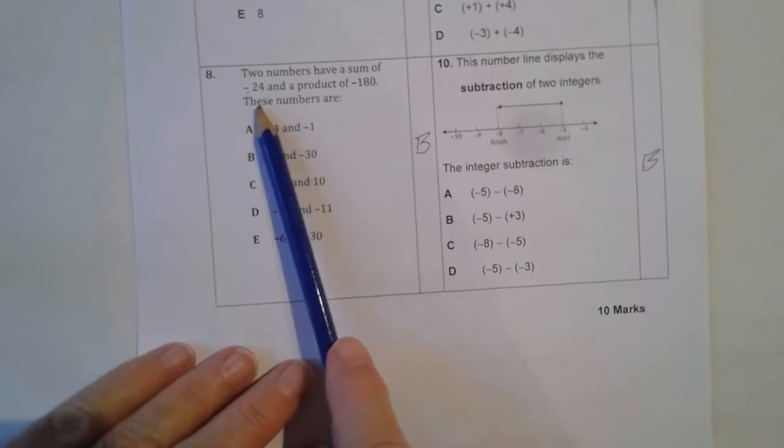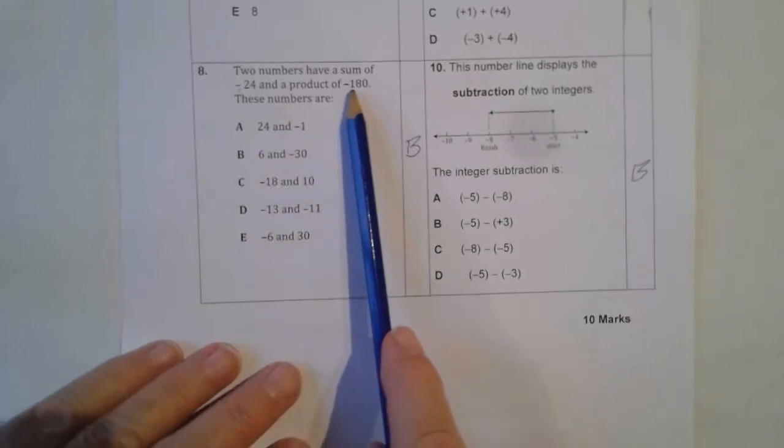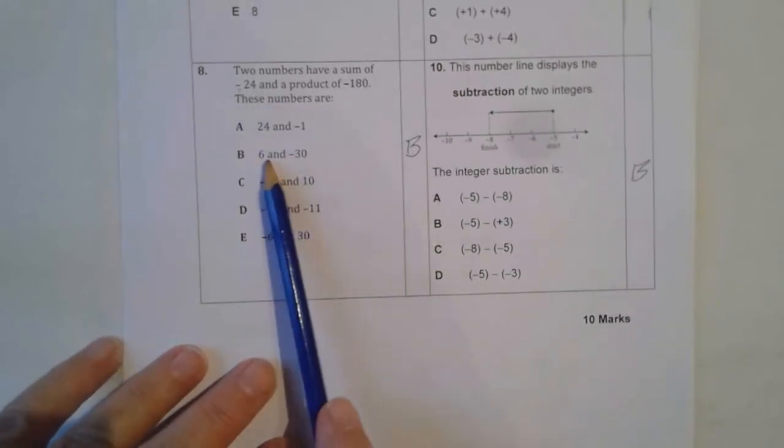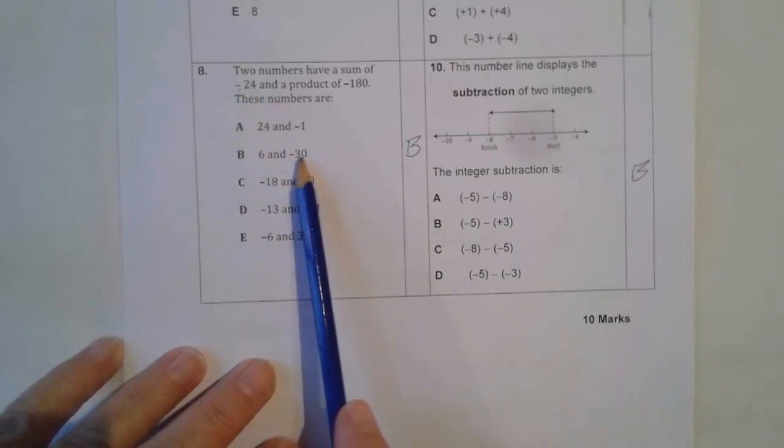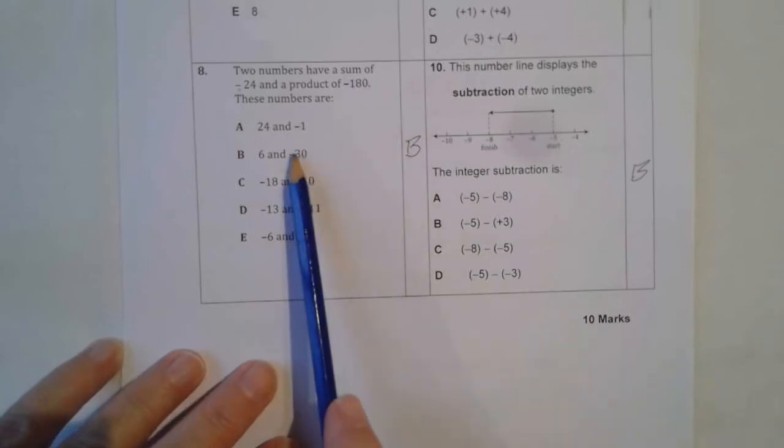Two numbers have a sum of -24 and a product of -180. So -30 plus 6 equals -24. And 6 threes are 18. 6 thirties are 180. And the negative means the answer is B.